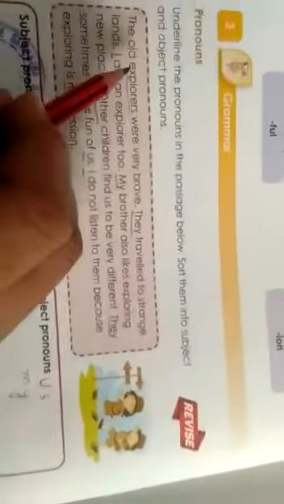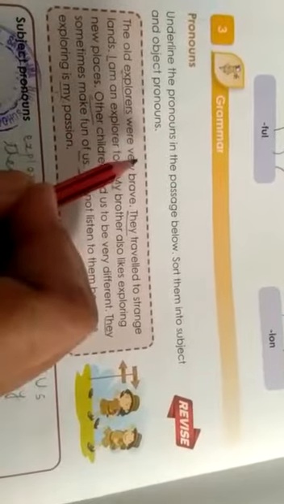In the first sentence, the old explorers describes the explorers. They were very brave. They are the subject. Then they traveled, so they becomes the subject again. I is also a subject. My is also a subject.